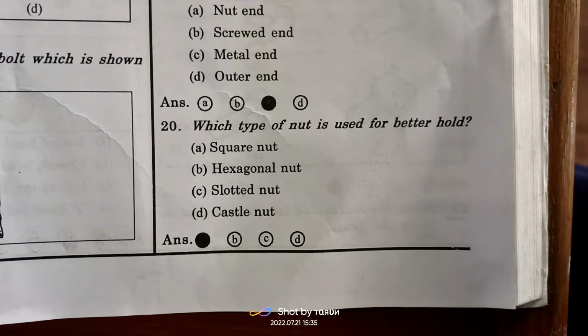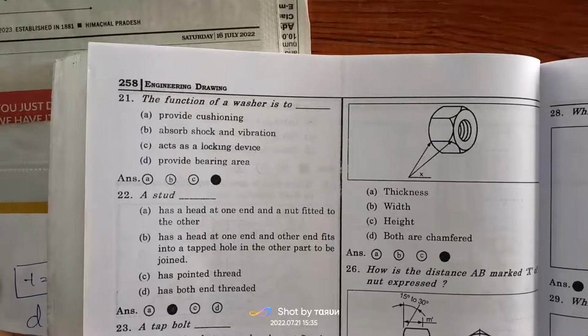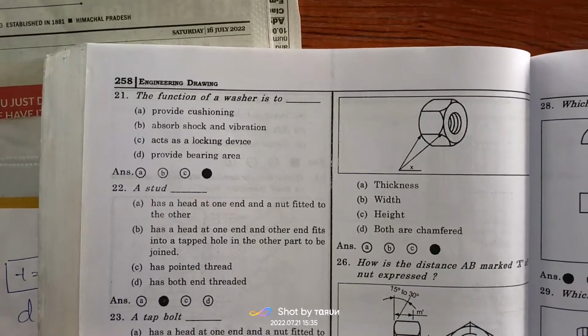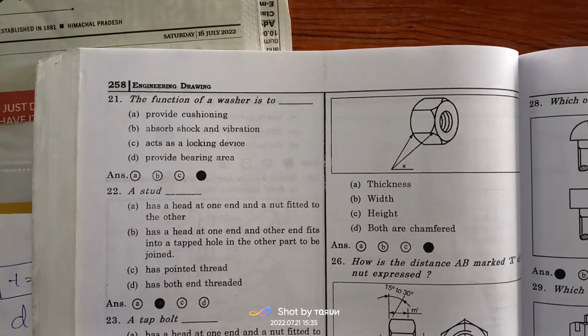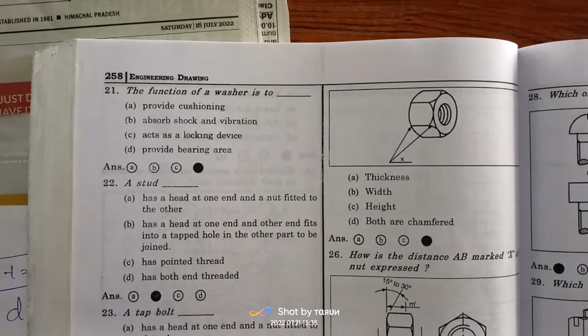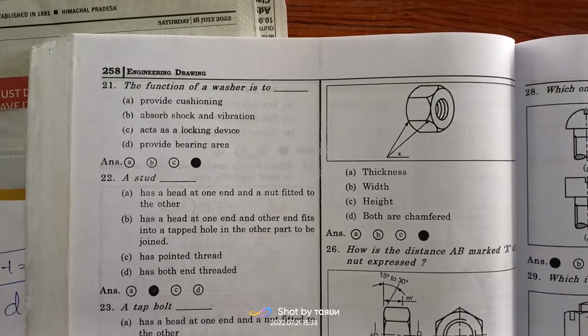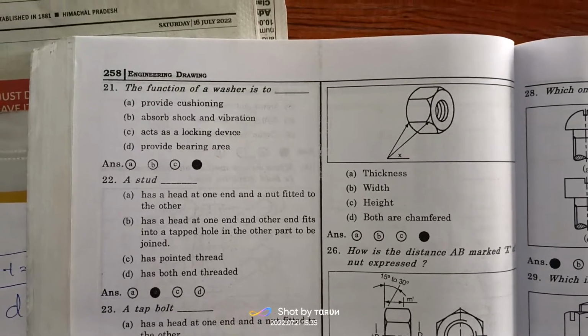Now the question number 20. Which type of nut is used for better hold? Square nut. Square nut is used for better hold. Option A is correct. Now the question from the washer. The function of a washer is to, we already know, provide bearing area. Washer is used to provide the bearing area.